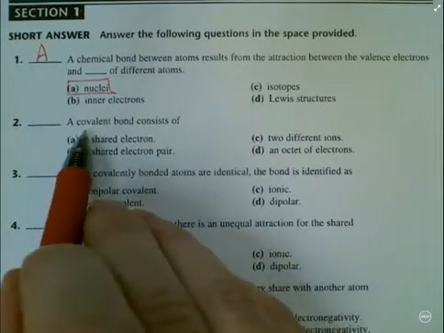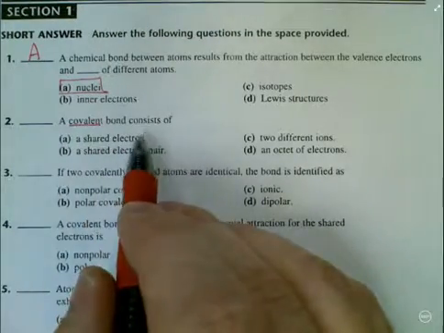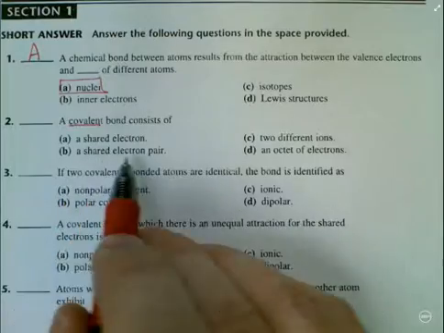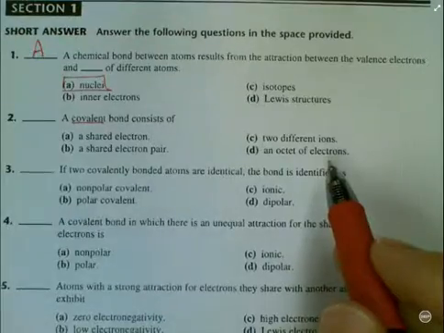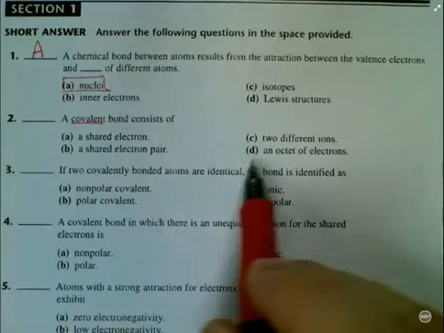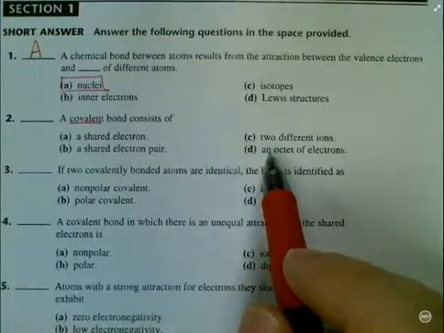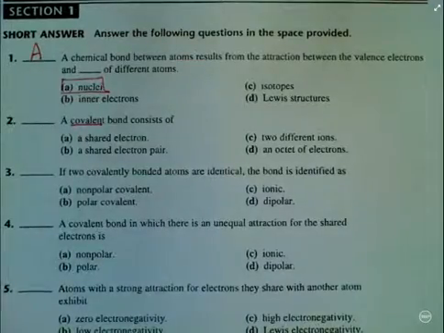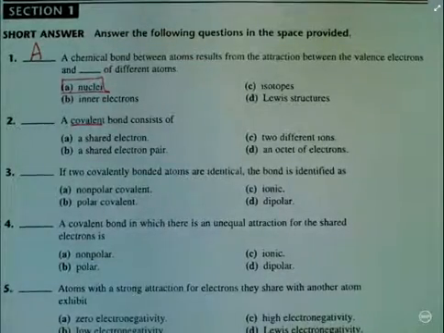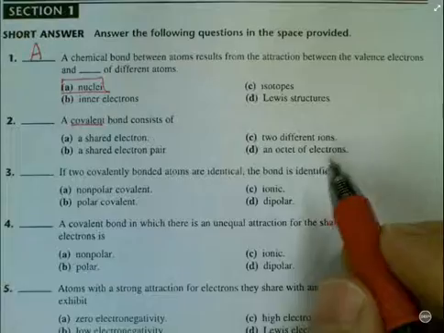Number 2, a covalent bond, it's a sharing of electrons, consists of a shared electron pair, 2 different ions, or an octet of electrons. Now, let's start at D, an octet of electrons. One of the strategies for gaining an octet of electrons is to form a covalent bond. But a covalent bond itself isn't necessarily going to involve 8 electrons at all.